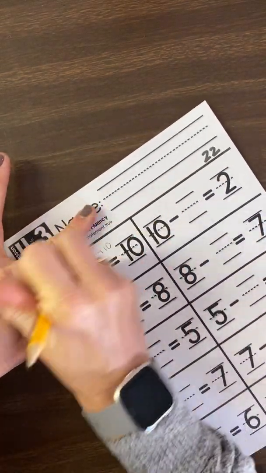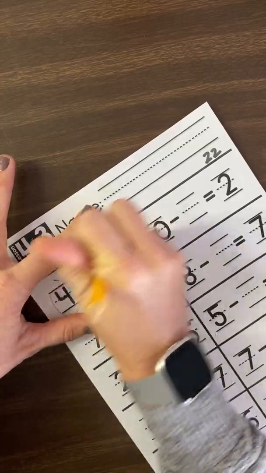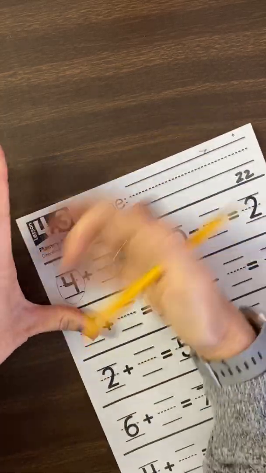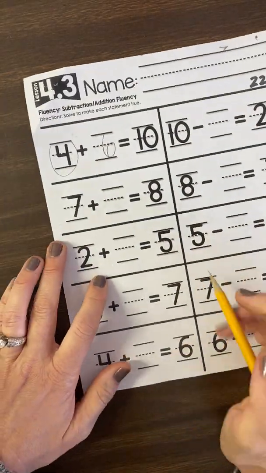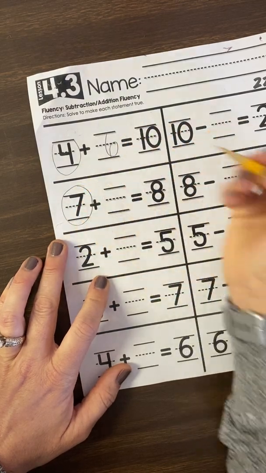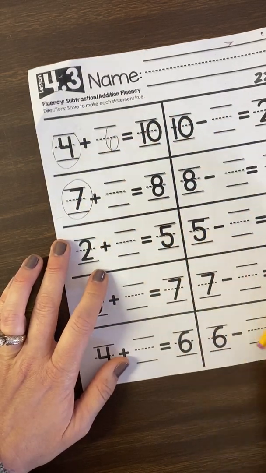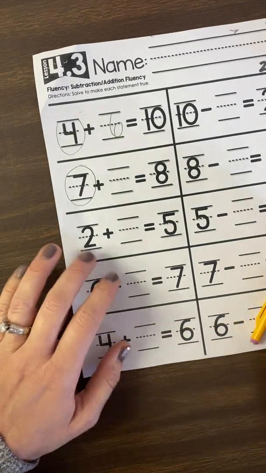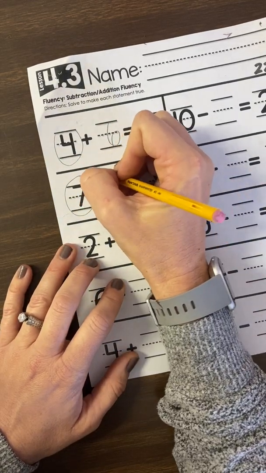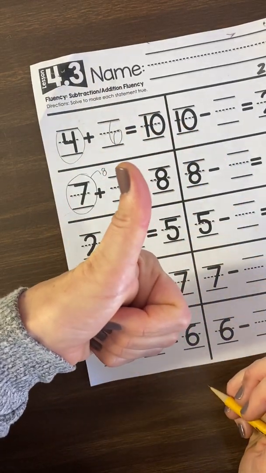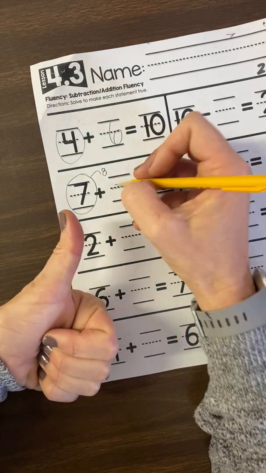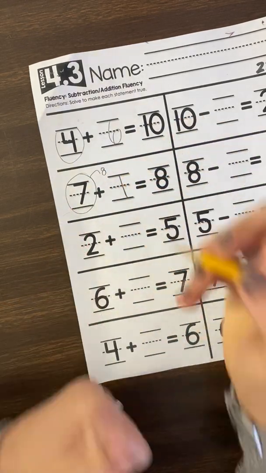Now, if counting on using those numbers is confusing you a little bit, you don't have to do that. We can just use our fingers, okay? So again, we're going to start at 7 and we're going to go to 8. So 7, we go to the next number, 8. How many fingers did we use? We used 1 finger, so we're going to write 1.